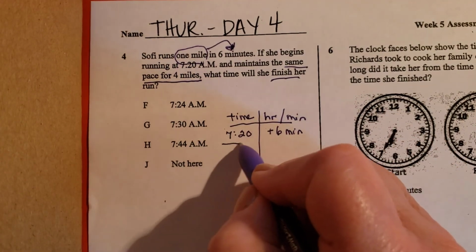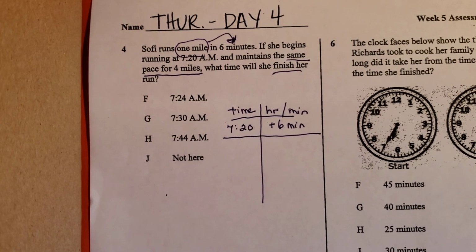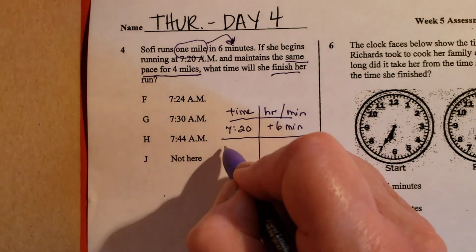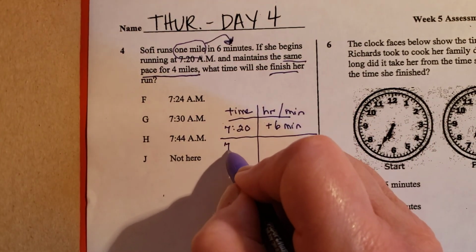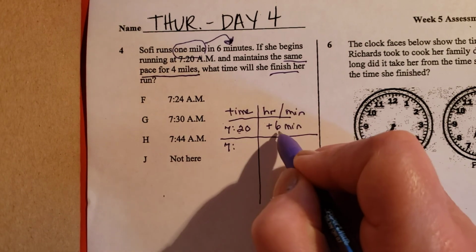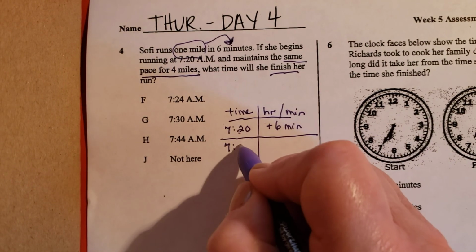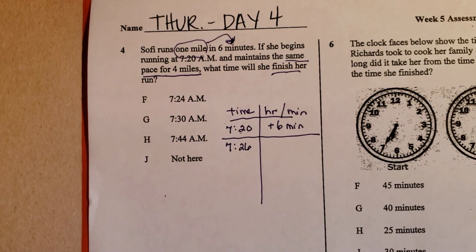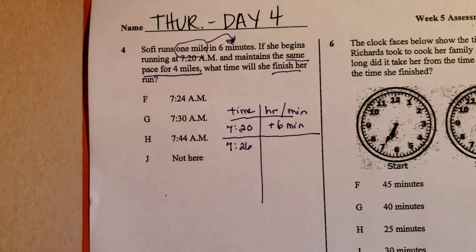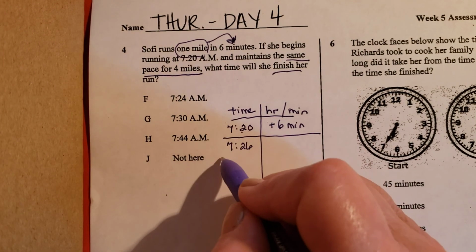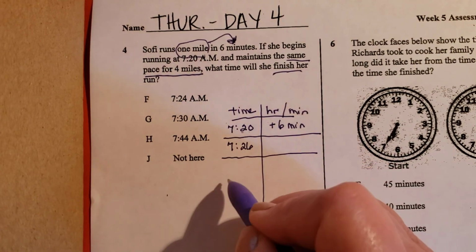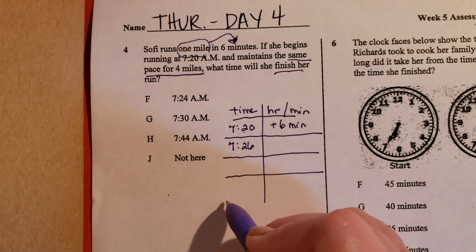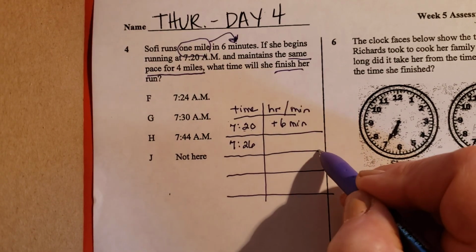We're going to go ahead and add 6 minutes, and that would be 1 mile, right? And I'm going to underline that. I know that's 1. All right, so my hour's not going to change. So 7:20 plus 6 is 26 minutes. Okay, that's 1 mile. She has to run how many miles? 4. So here would be 2 miles, 3 miles, and 4 miles.